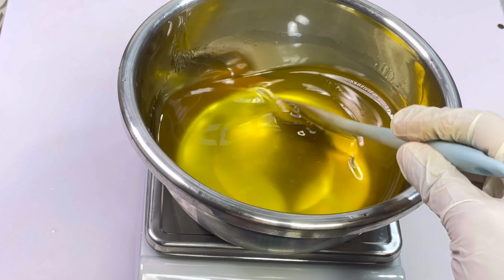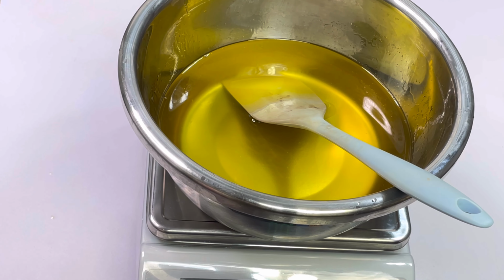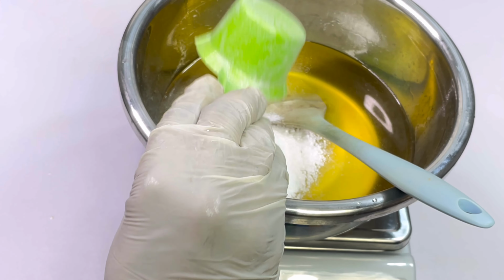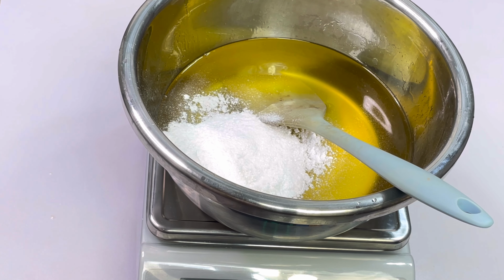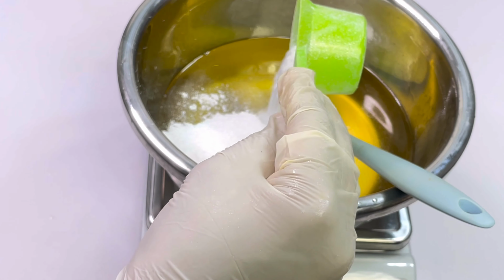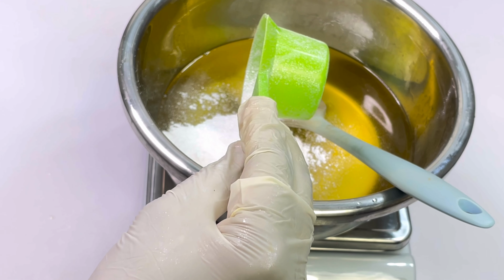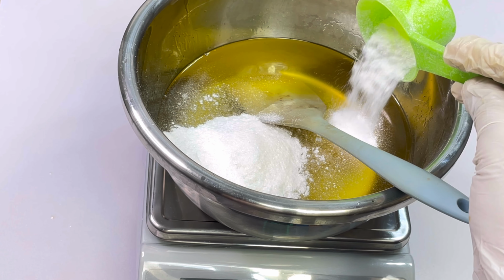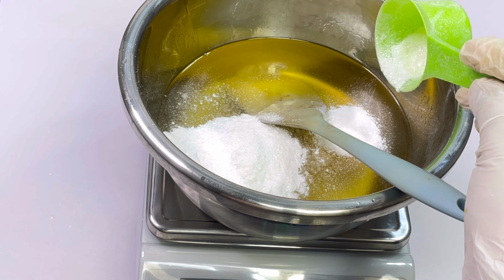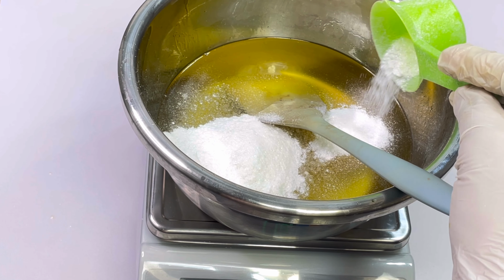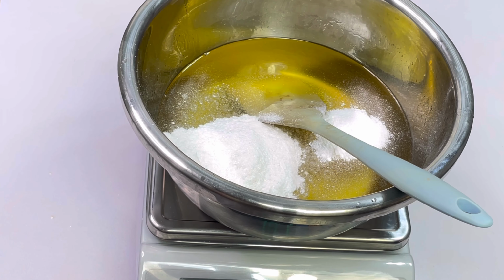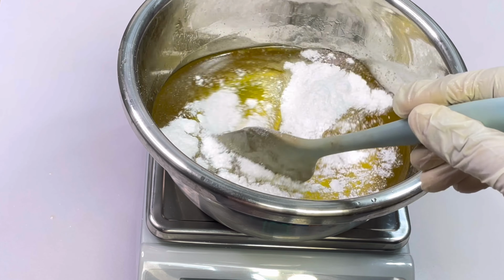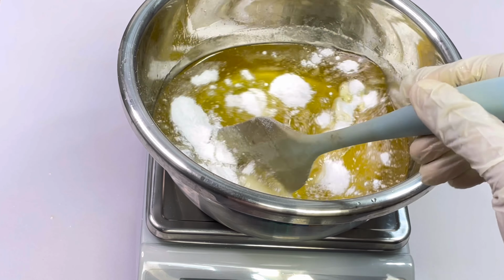But for this one, I added it in the oil, and then I went ahead to use kojic palmitate. Kojic palmitate is my choice of ingredient over kojic acid, because it has a very high tolerance for pH. You know that when you make soap, your soap is at a very high pH, like up to 9 or 10.